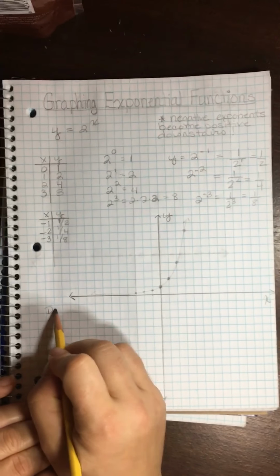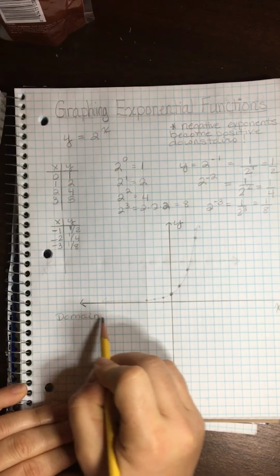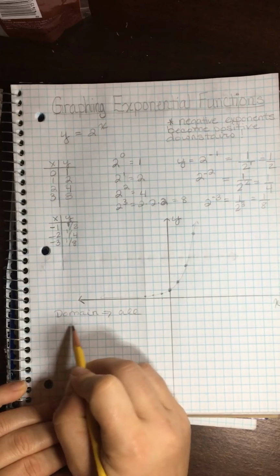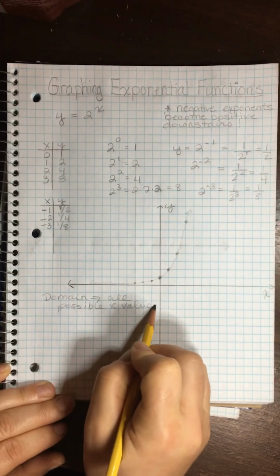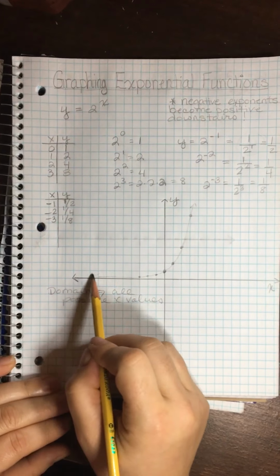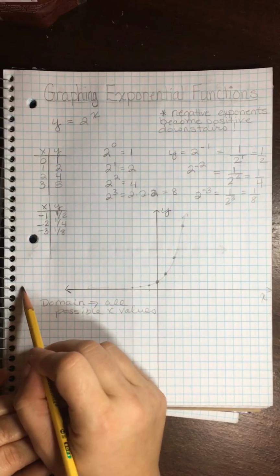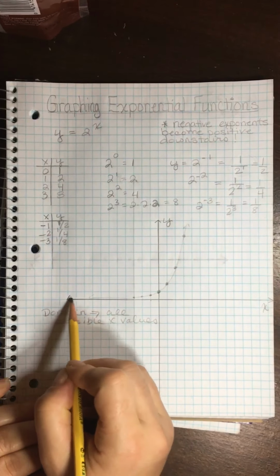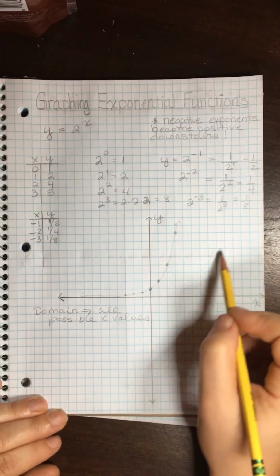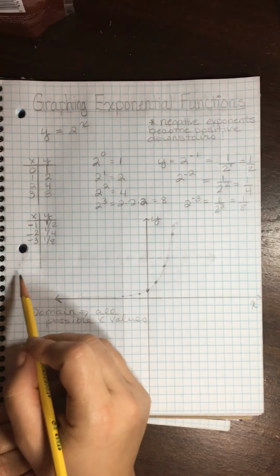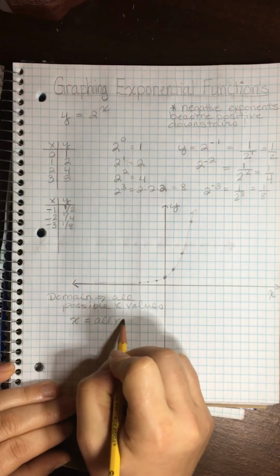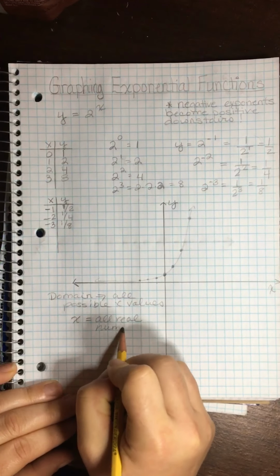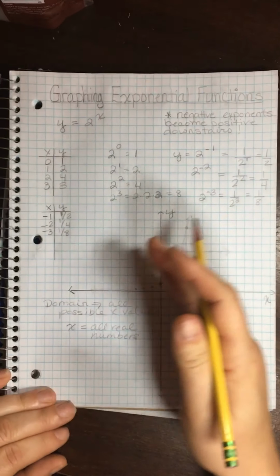So let's talk about our domain. Remember, when we're talking about domain, that means all possible x values, right? So let's think about that. This is our x, right? If you kept going here and kept going here, it will keep going up. So that means our x equals all real numbers, okay? Our domain is all real numbers, and it's just going to keep going.